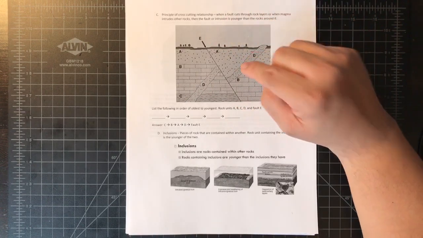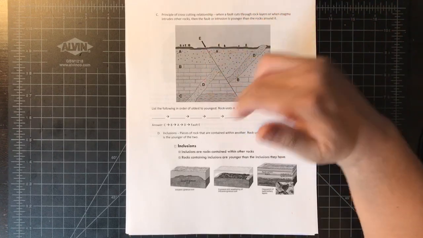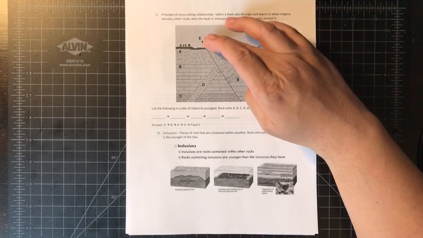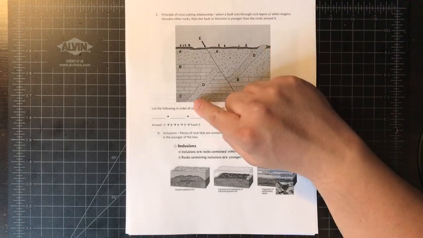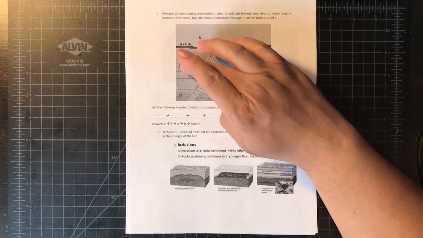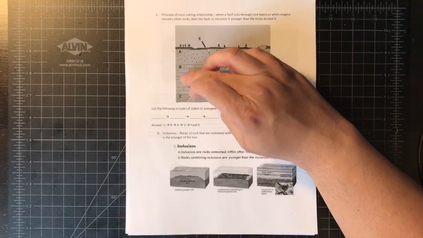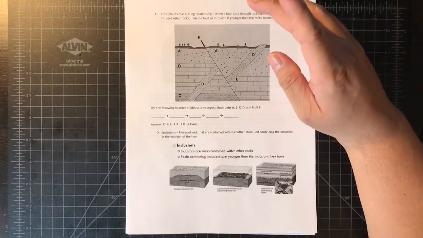It means that the intrusion or the fault is actually younger than the rocks around it. That makes sense too, because how can you make a fault in a rock that is not there? Or how can you create a magma intrusion in rock that isn't there? So therefore, the intrusion has to be younger than the rocks around it, or the fault has to be younger than the rocks around it.